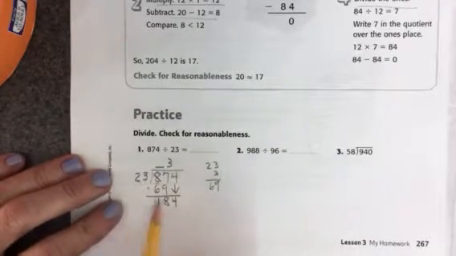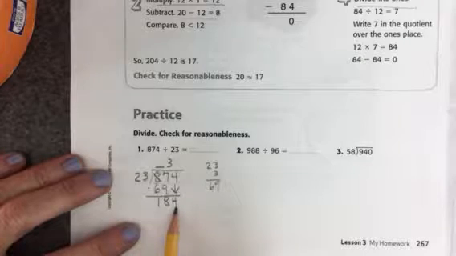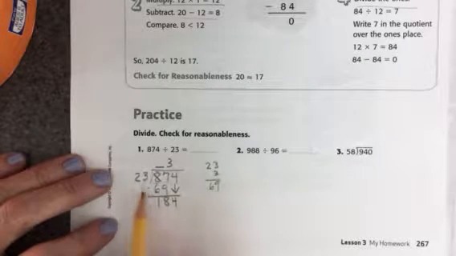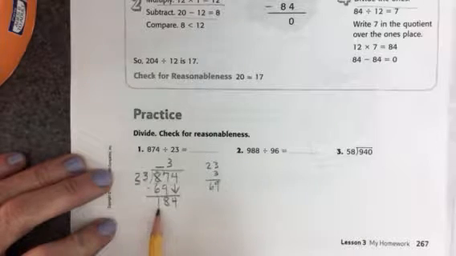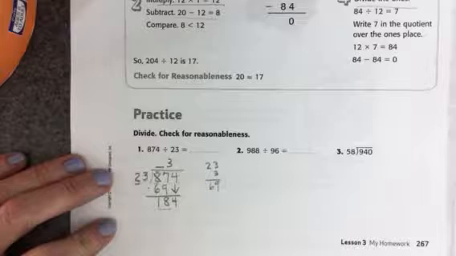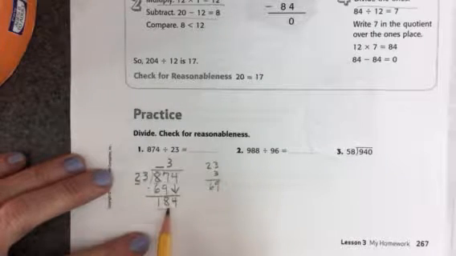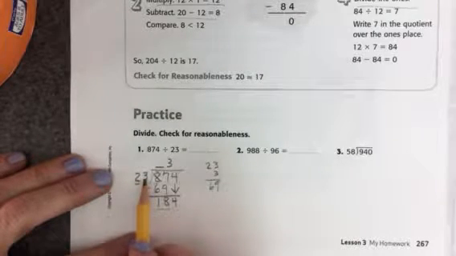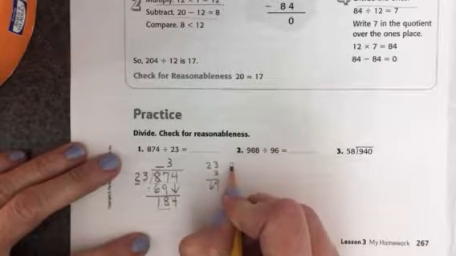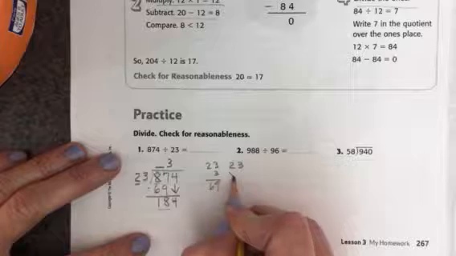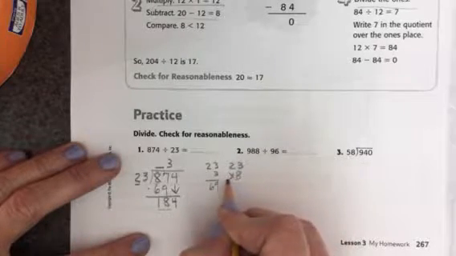How many times will 23 go into 184? I'm going to try and do a basic fact here. How many times will 2 go into 18? 2 will go into 18 about 9 times. But I am worried because I'm going to have to use this number also. So I'm going to try 23 times 8 rather than times 9.